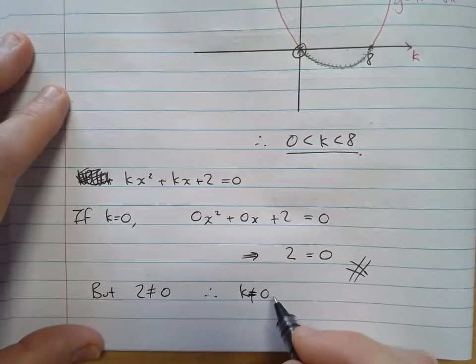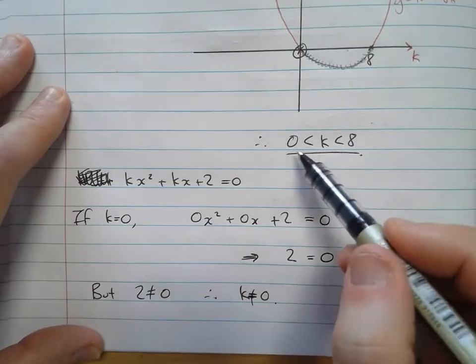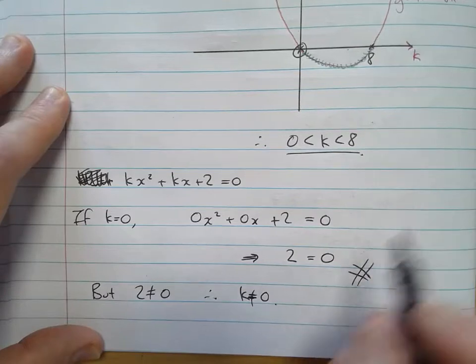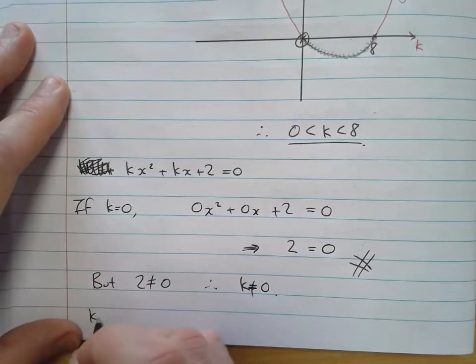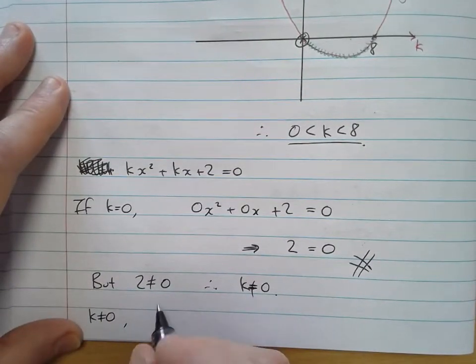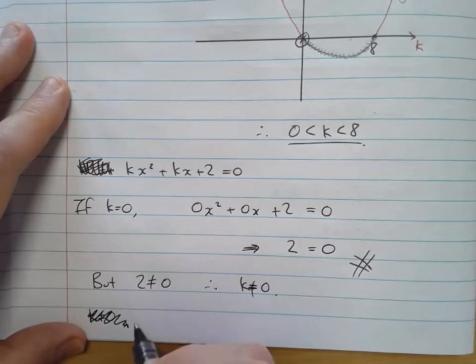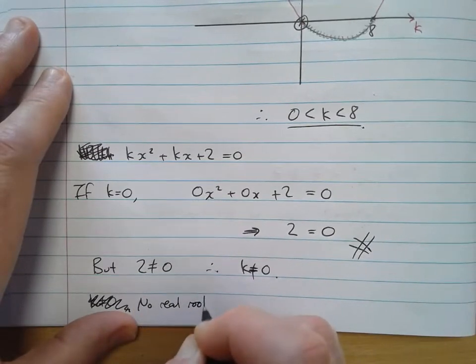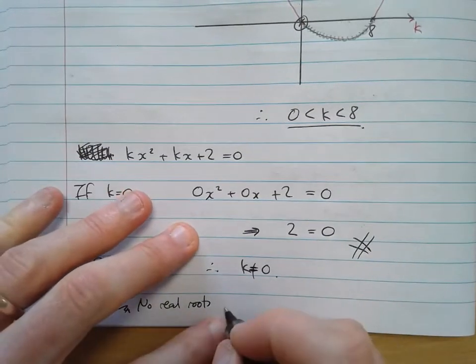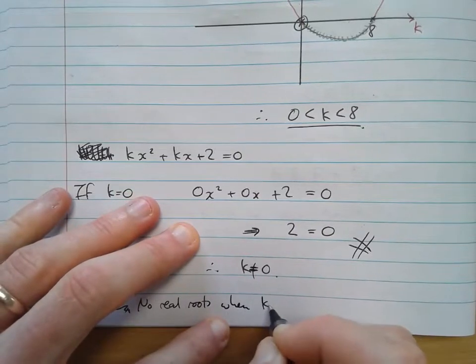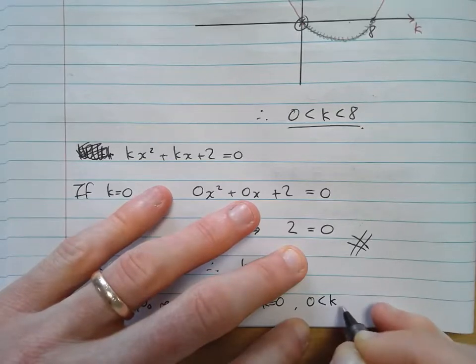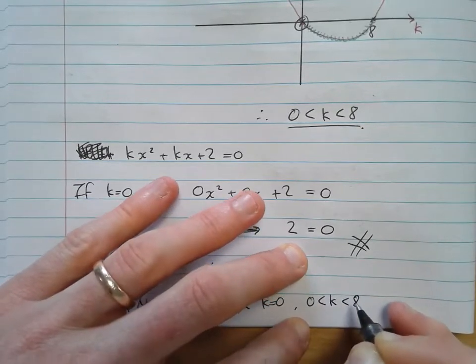Put that together with our inequality that k is between 0 and 8, leading to no real roots, and we have k cannot equal 0, and easier stated. So no real roots when k equals 0, or when k is between 0 and 8.